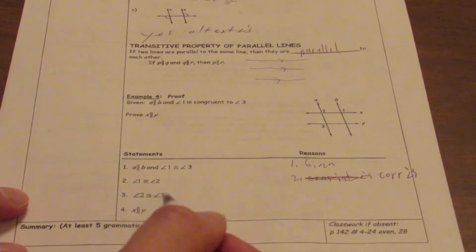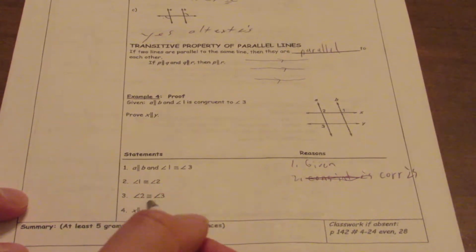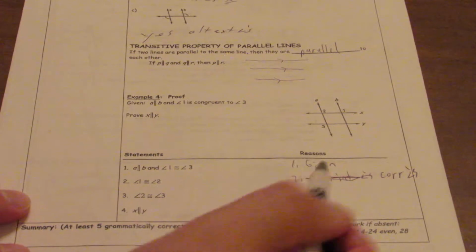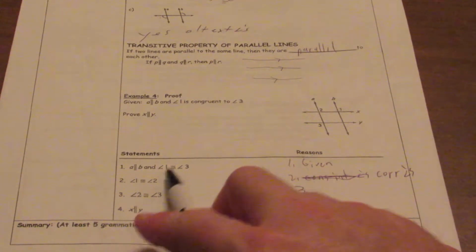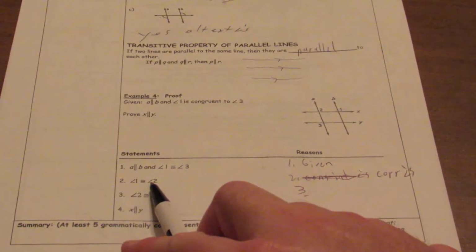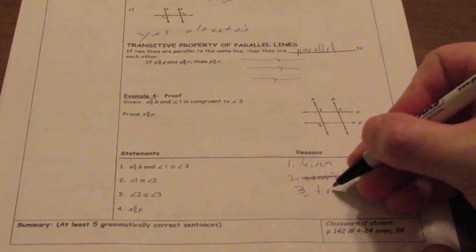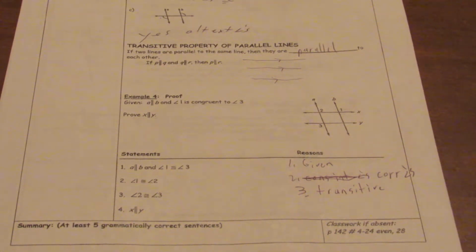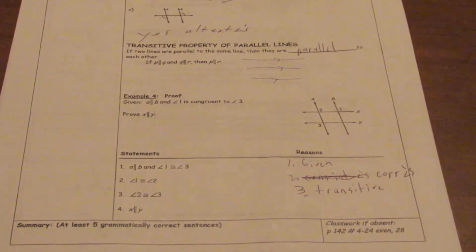Then step 3 says 2 is congruent to 3. Be careful because 2 and 3 are alternate exterior, but I don't know that these lines are parallel. So that can't be my reason here because the lines need to be parallel for me to use that. The reason I know that 2 is congruent to 3 is 1 is congruent to 3 and 1 is congruent to 2. So that is the transitive property. You might technically be able to use substitution there, but transitive is the better property to use.